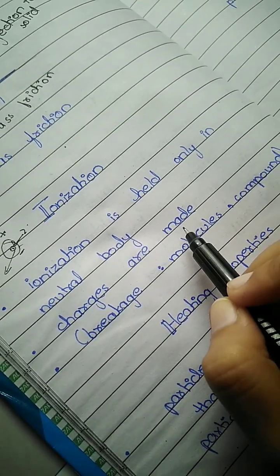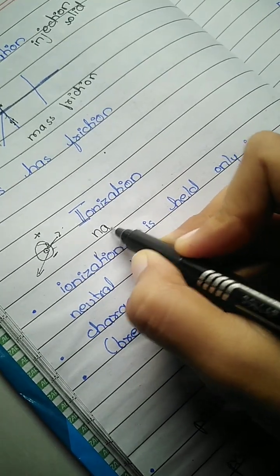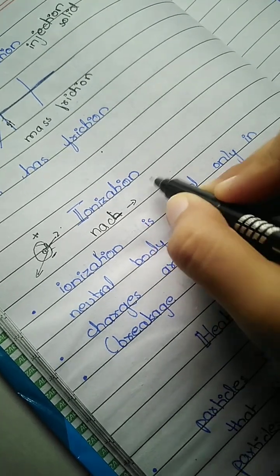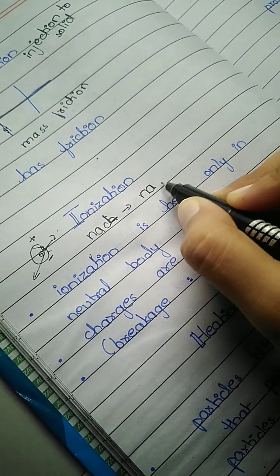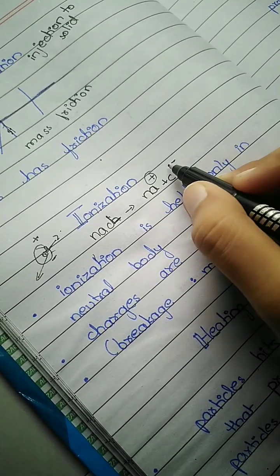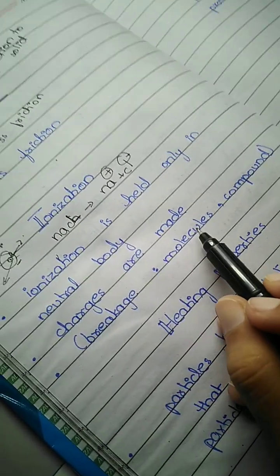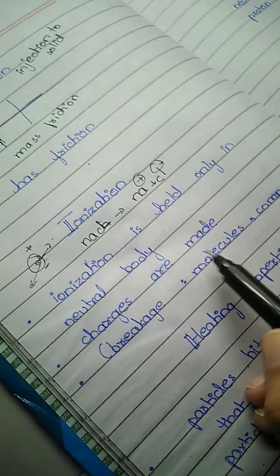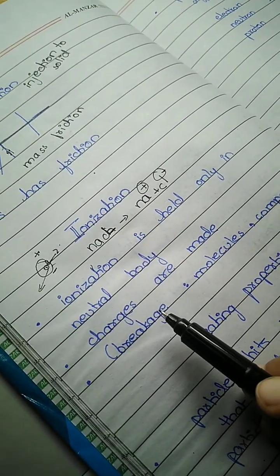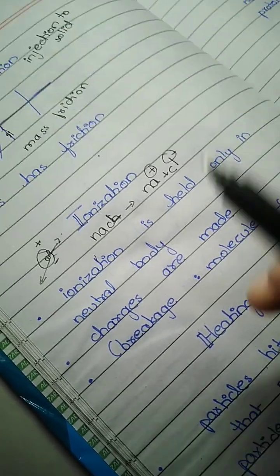Charges are made, like when I talked about NaCl: NaCl just breaks into Na plus and Cl minus. Charges are made. So that's the point. Breakage of molecules and compounds like NaCl, H2O, or sodium chloride.